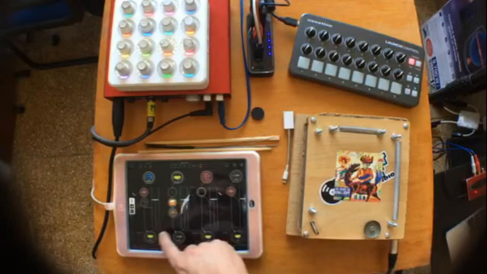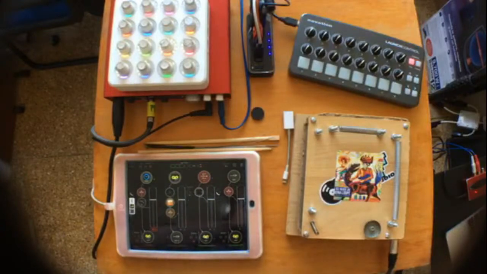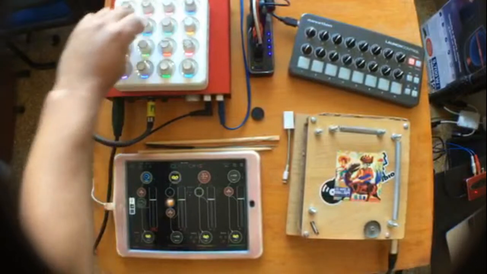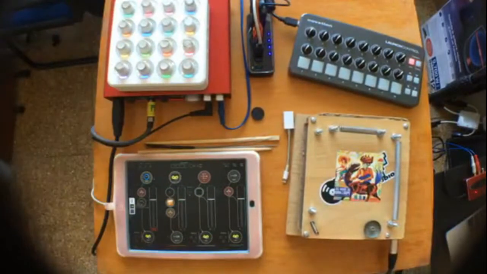So, let's mute this. Yep. So that's my live looping rig and my set in AUM. Let's cut all the filter and the reverb.